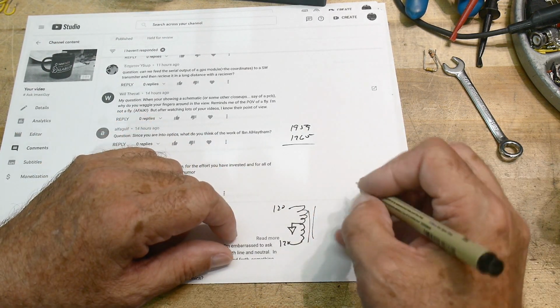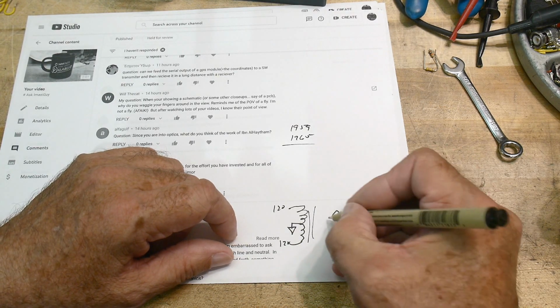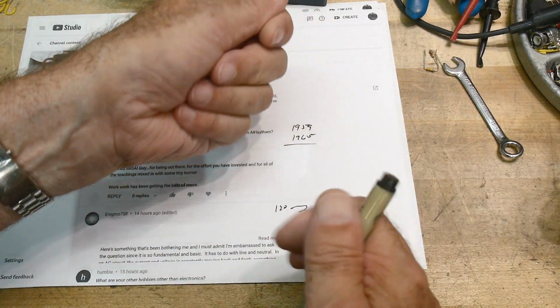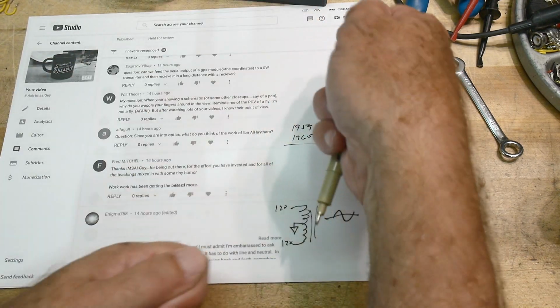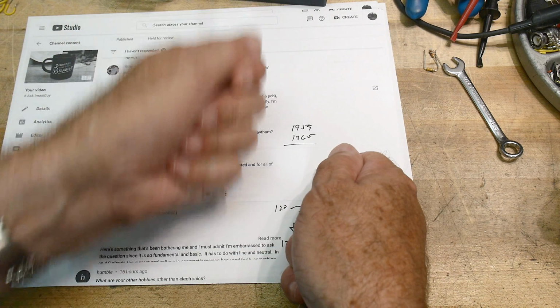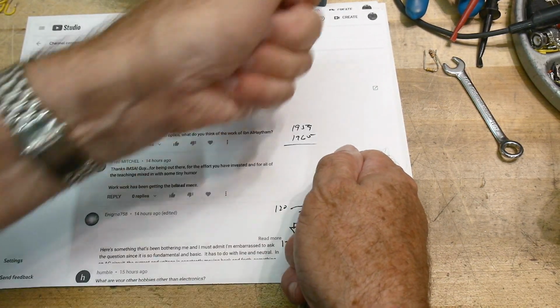So he's thinking of AC as a push-pull. These 2 lines are taking turns. One's pushing and one's pulling, and one's pushing and one's pulling. And if you ground one side, it can only push, it can't pull. Well, that's not true. It actually can do this, okay?